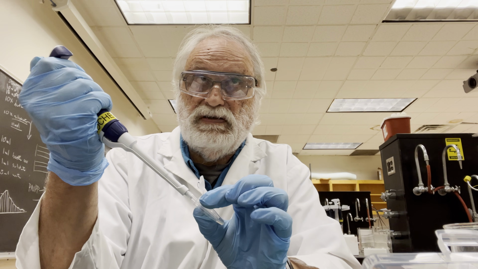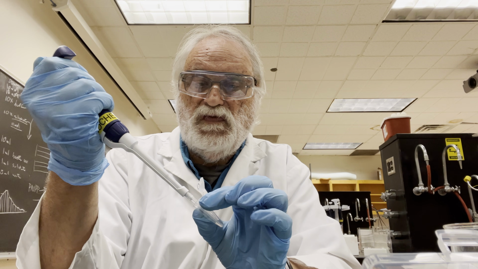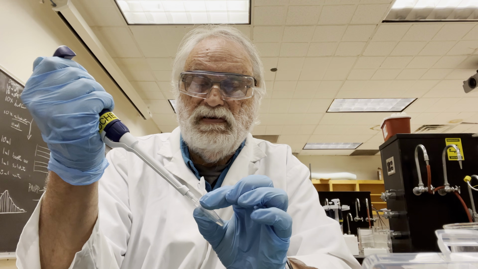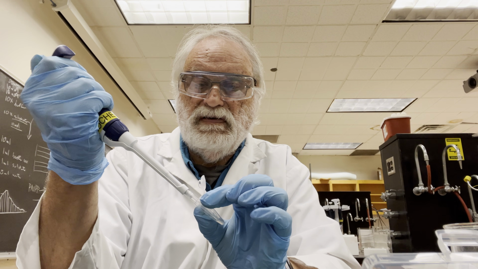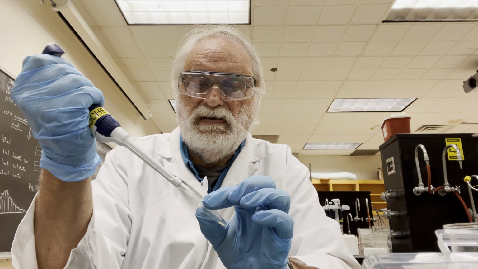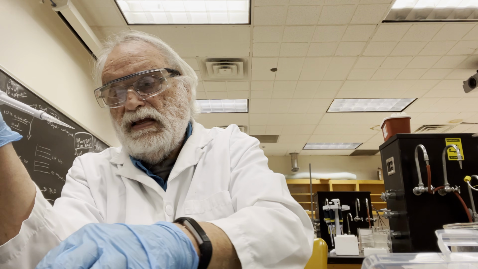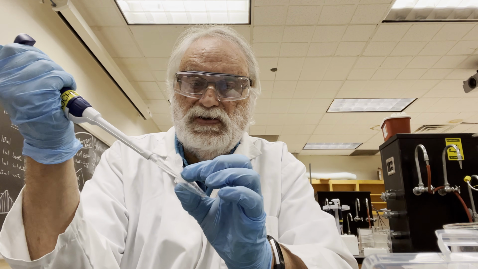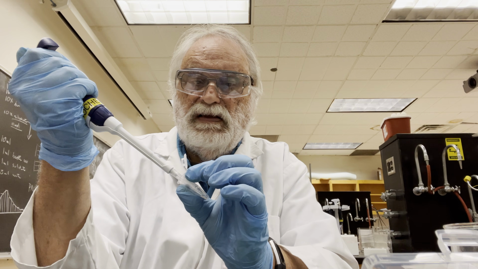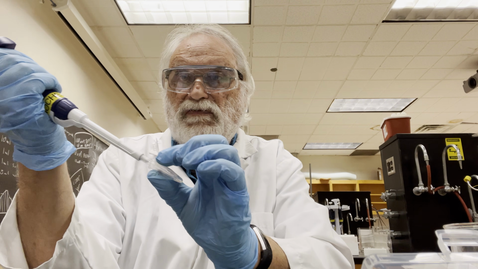So this is the 0.0625 sample. Take 50 microliters out. And then we'll add 50 microliters to the last tube. And we won't be withdrawing anything from this one.